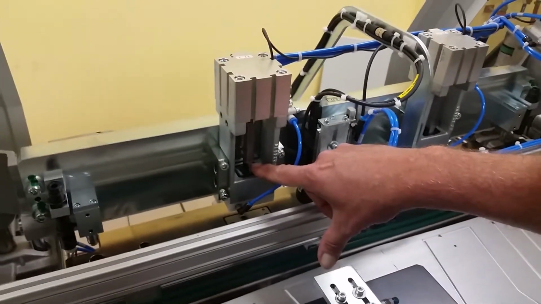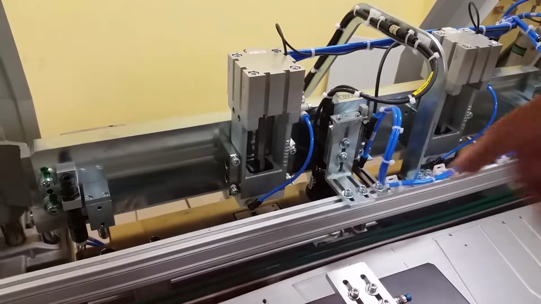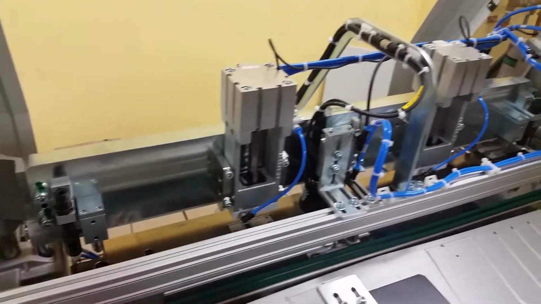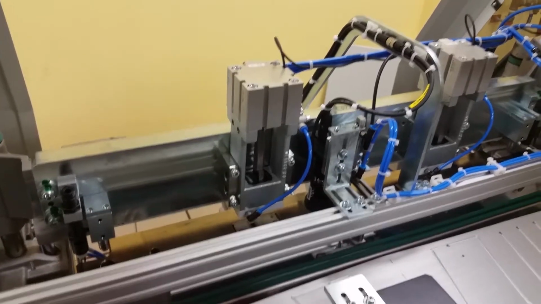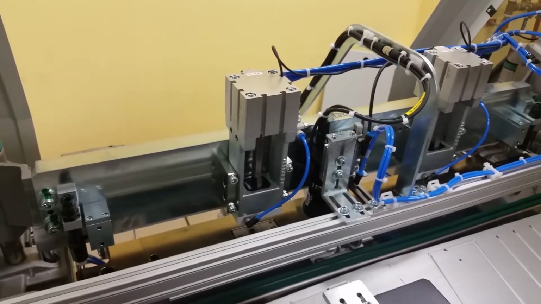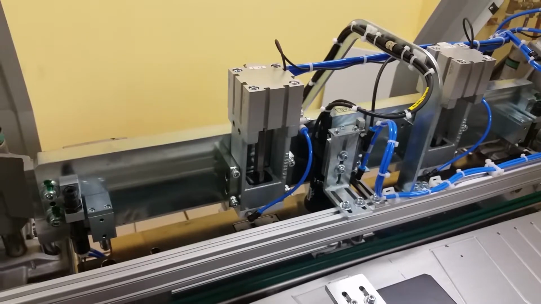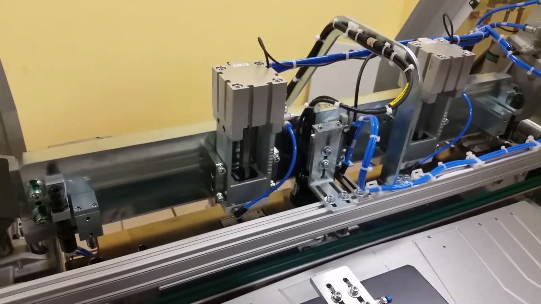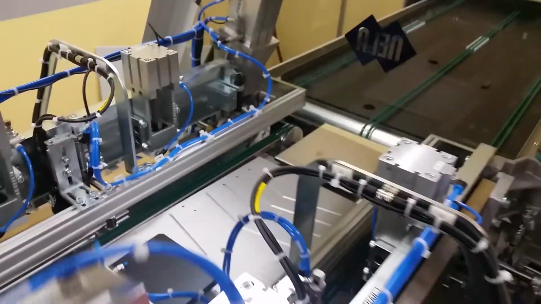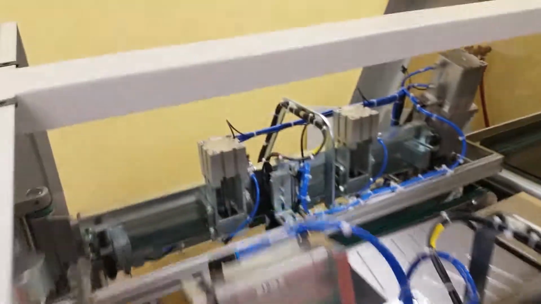Your punch is attached on this coupler with a little M3 set screw. This way you won't lose your alignment from your punch housing to your die. If you remove the whole holder, it has to be realigned, and you've got to go through a whole sequence on that. I showed and explained that to Mike.